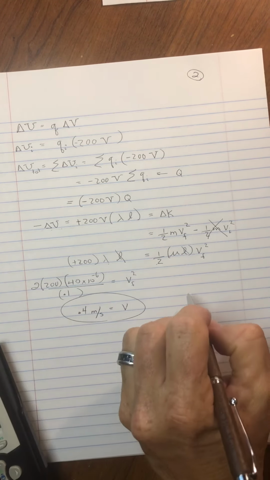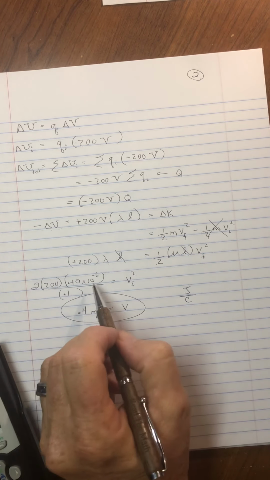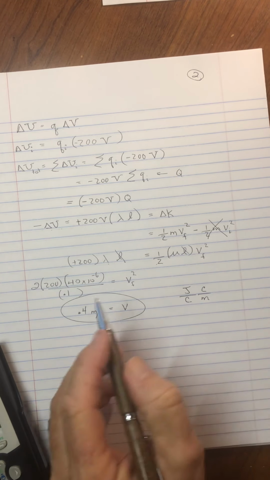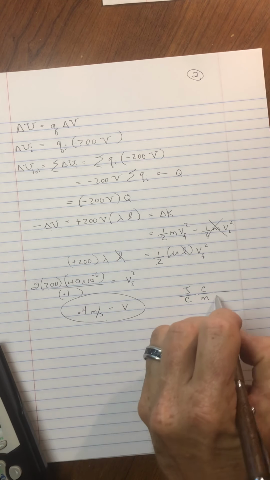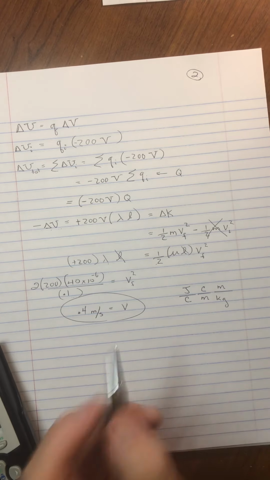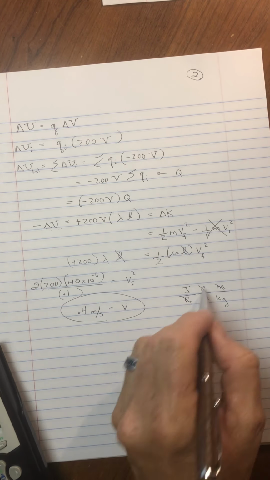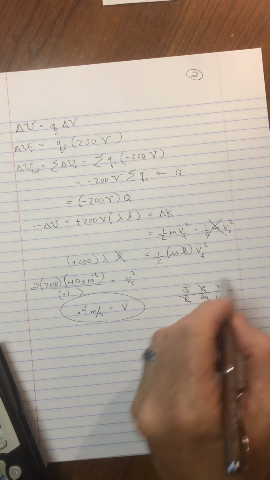This right here would be a volt, which remember is a joule per coulomb. This was the charge density, so that's coulombs per meter. And this down here is the mass density, so that is kilograms per meter. So the coulombs cancel off, the meters cancel off, and you're left with a joule over a kilogram.